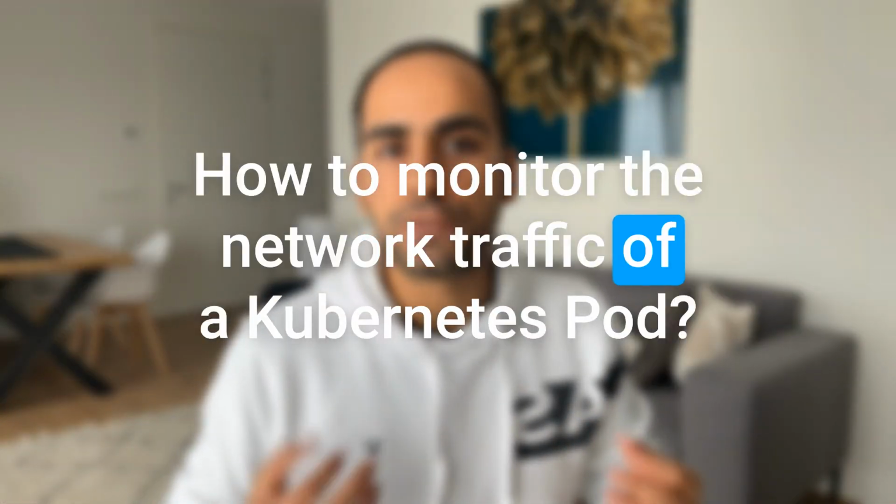Your assignment for today, should you choose to accept it, is to figure out how to monitor the network traffic of a Kubernetes pod. Let's say there is a payments API running inside a pod and you want to make sure that there is no packet loss during its communication with other pods or the outside network. How would you monitor this packet loss? Tell me your solution in the comments below.